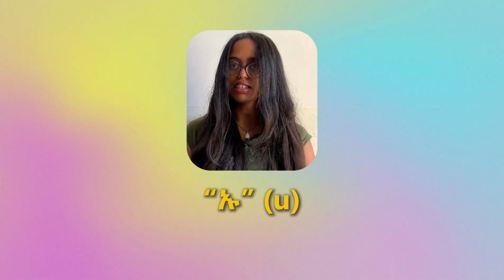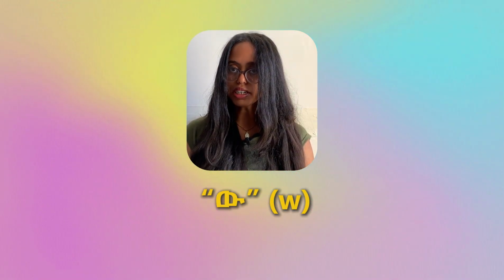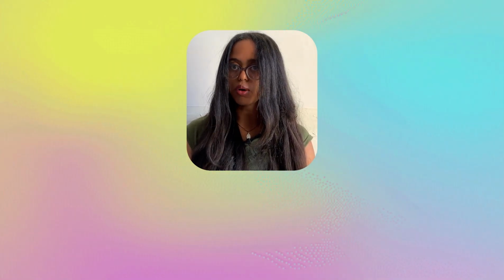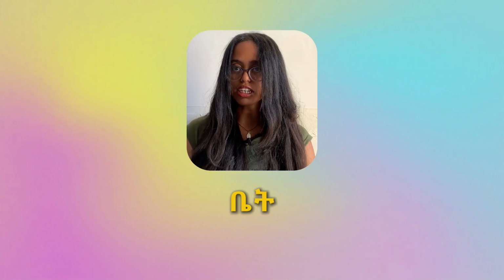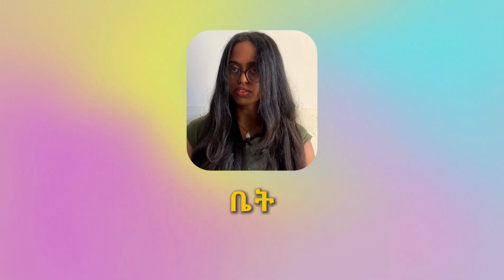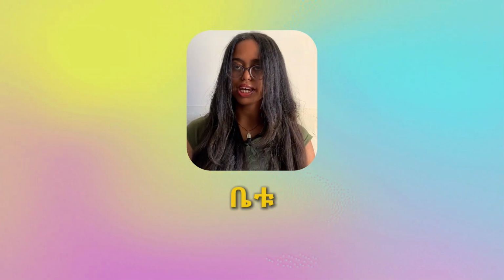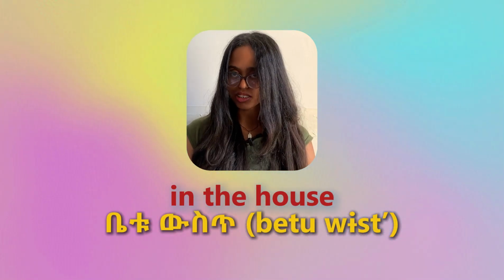So let's see how to use definite article conjugated words with prepositions. There are two ways. The first one is adding the suffix u. The other way is adding the suffix w. It depends on the last letter of the word. For example, let's see the word bit. The last letter is the sixth letter of its family. So you would say betu. So to say inside the house, you would say betu wist.